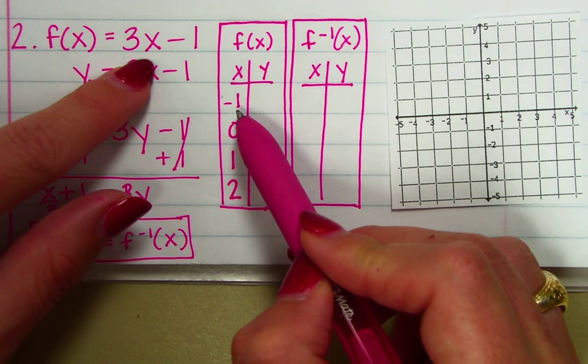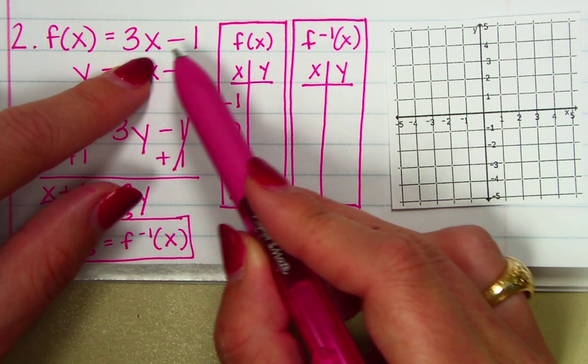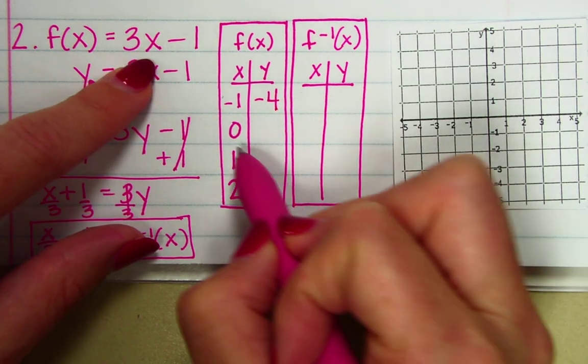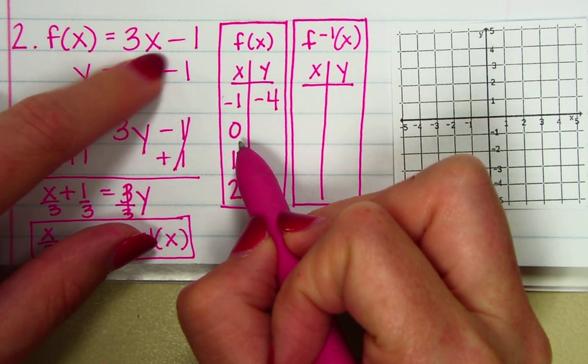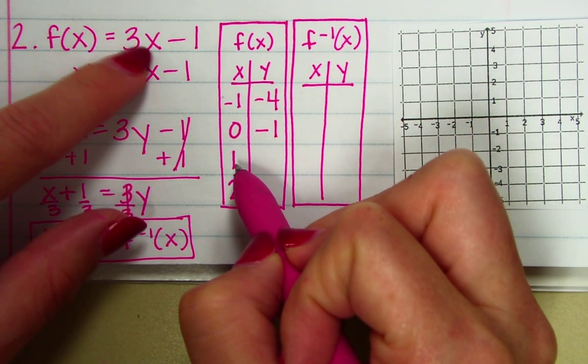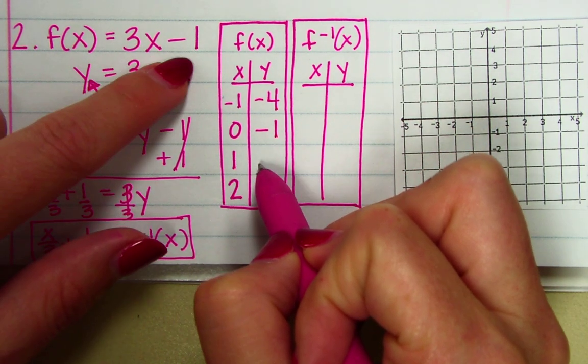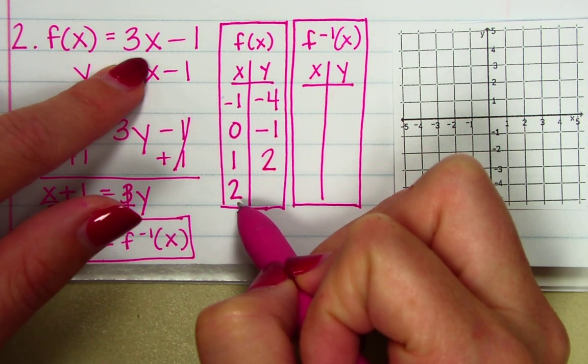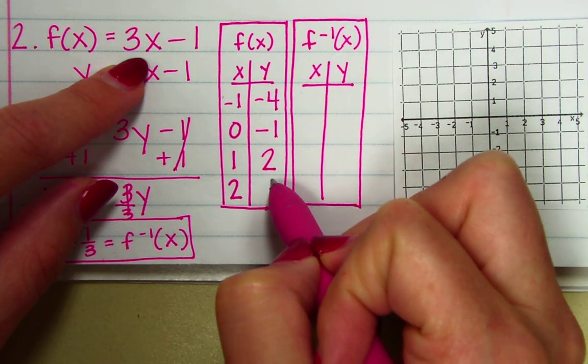So 3 times -1, -3 minus 1, -4. Okay, 3 times 0, 0 minus 1, -1. Okay, 3 times 1, 3 minus 1, 2. And then 3 times 2, 6 minus 1, 5.